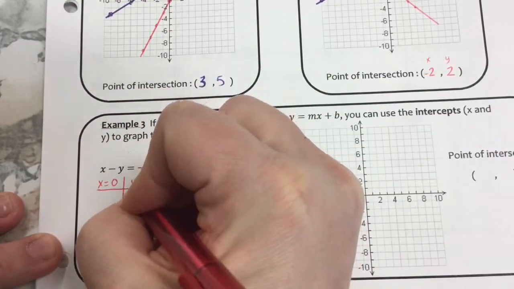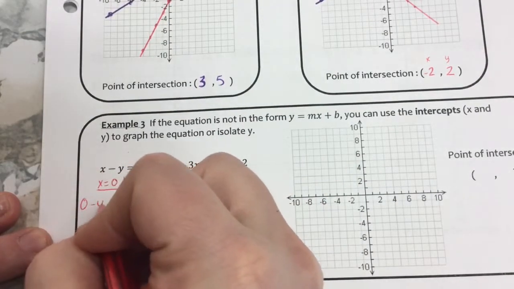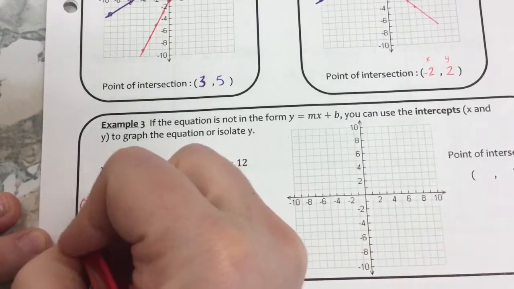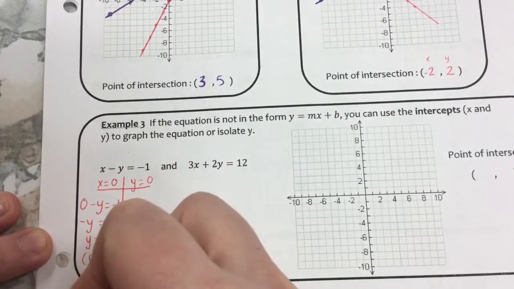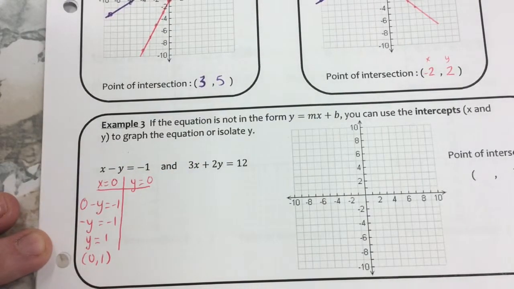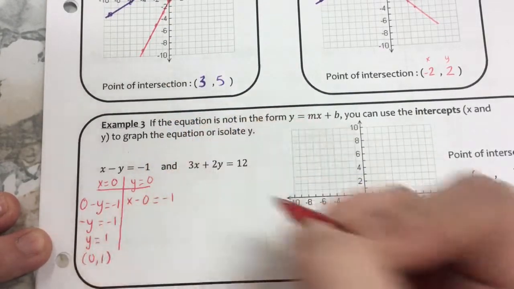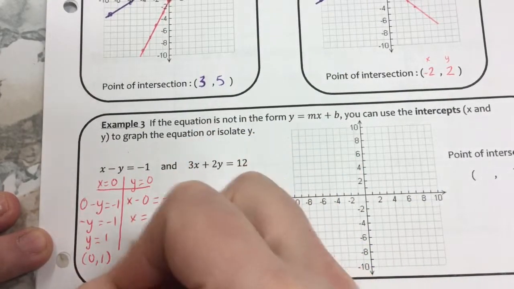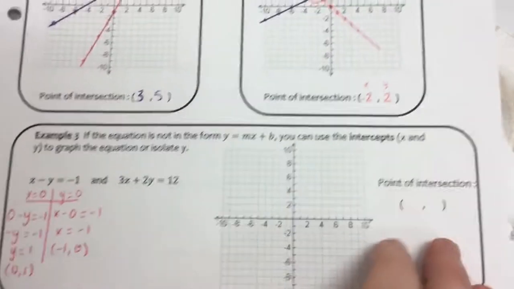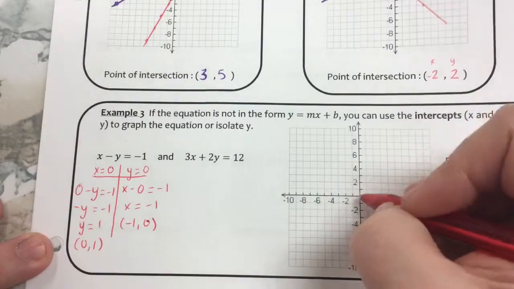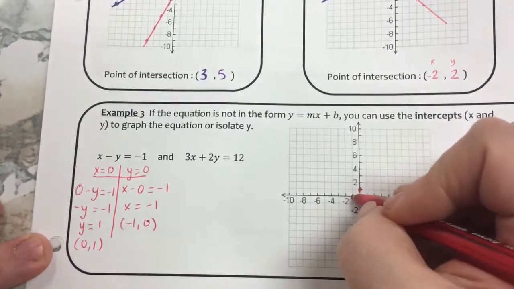table here. One side is x is 0 and the other side is y is 0. So if x is 0, you have 0 minus y is equal to minus 1. Minus y is equal to minus 1. Y is therefore equal to 1. So that is your y-intercept. If y is equal to 0, we have x minus 0 is equal to negative 1. X is then equal to negative 1, and you have your x-intercept. So an easy way to put that on your graph: your 0, 1 is here. Your minus 1, 0 is here. And you can tell that your slope is 1 over 1.